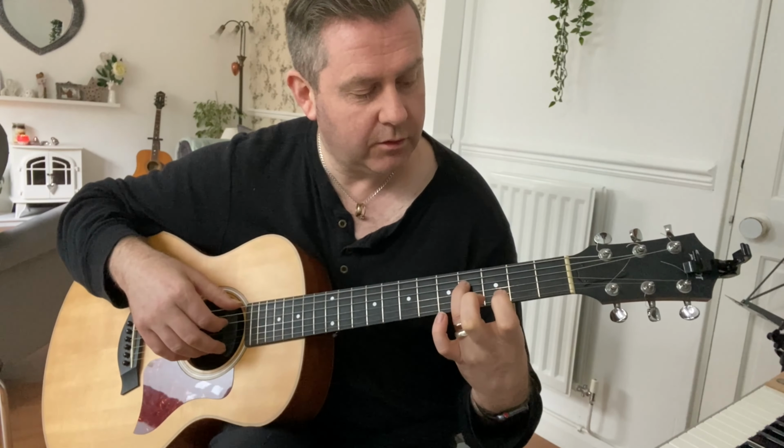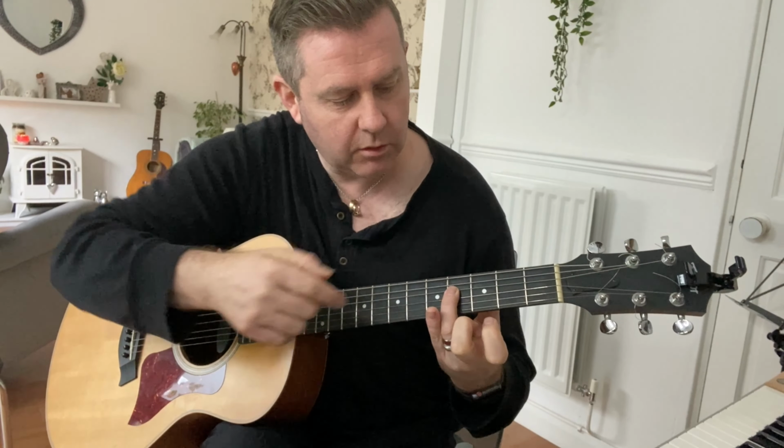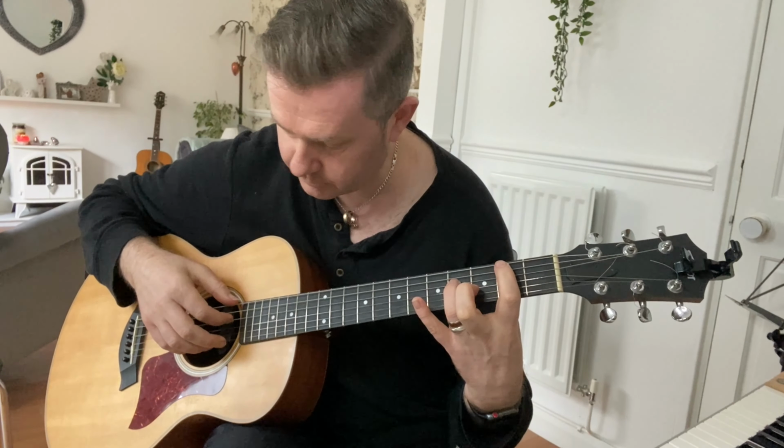So if I had that note and I was trying to figure out what the note was, instead of counting all the way up, I can just go, and I know that it's F sharp.